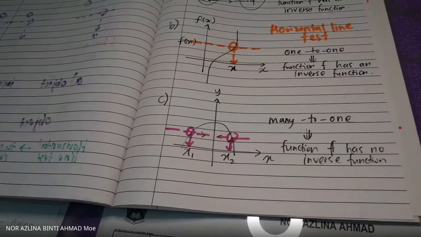Boleh faham? Faham cikgu? Faham cikgu. One to one maknanya ada inverse function. Ingat tu.